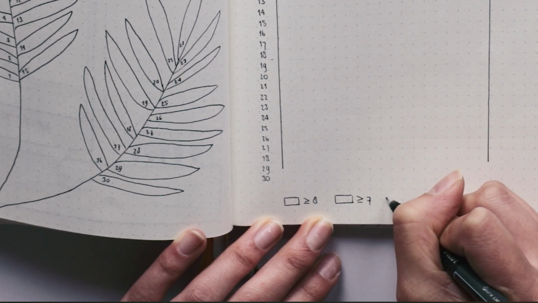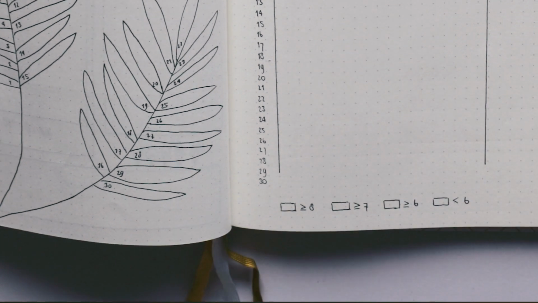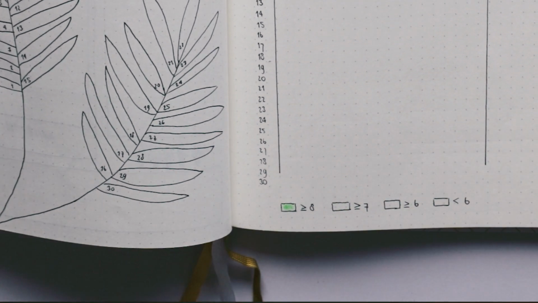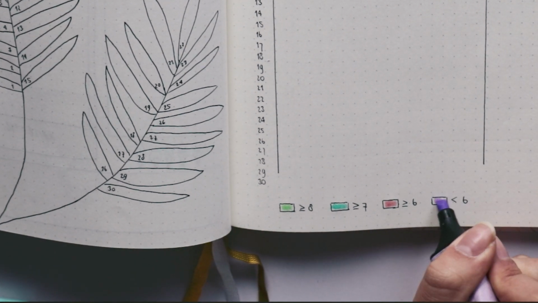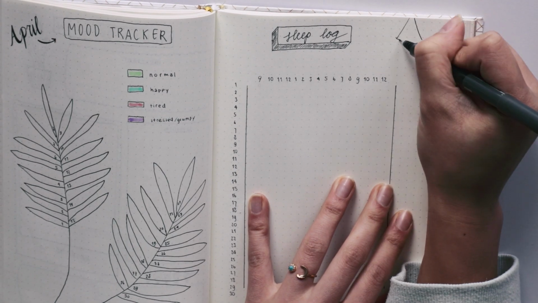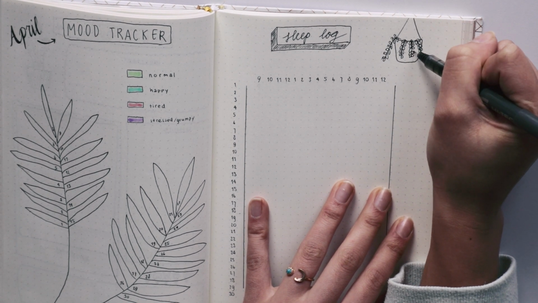At the bottom I put down 4 boxes with the different colors. So I've got one color for when I slept 8 hours or more, and then 7 hours or more, 6 hours or more, and the last one is a color for when I slept less than 6 hours.